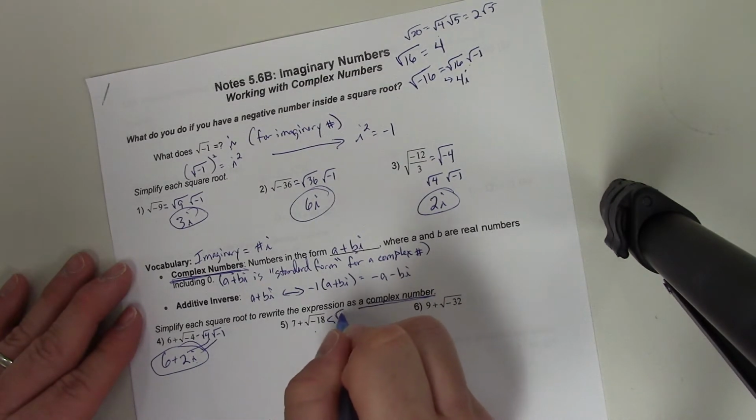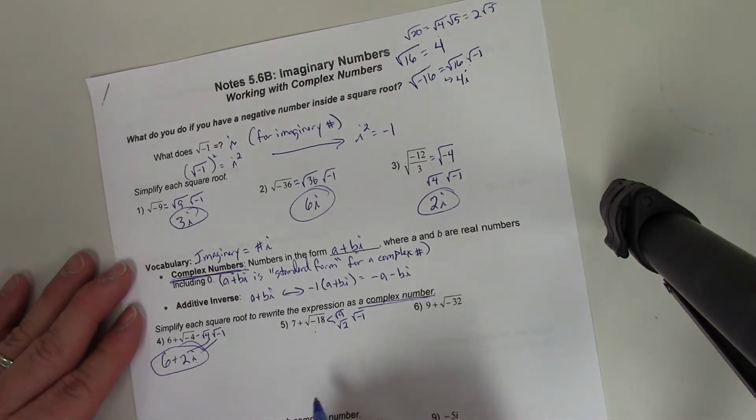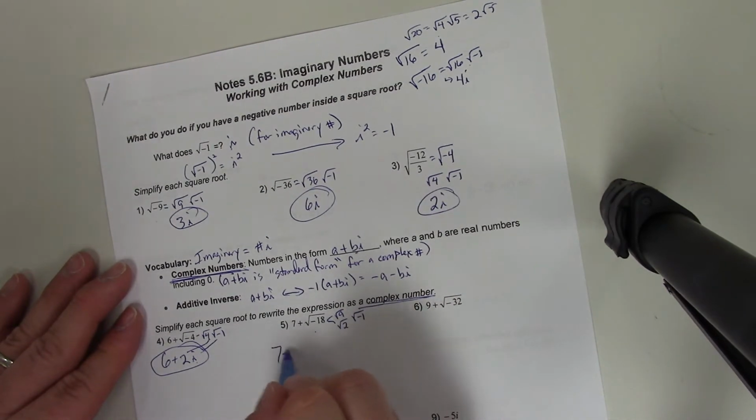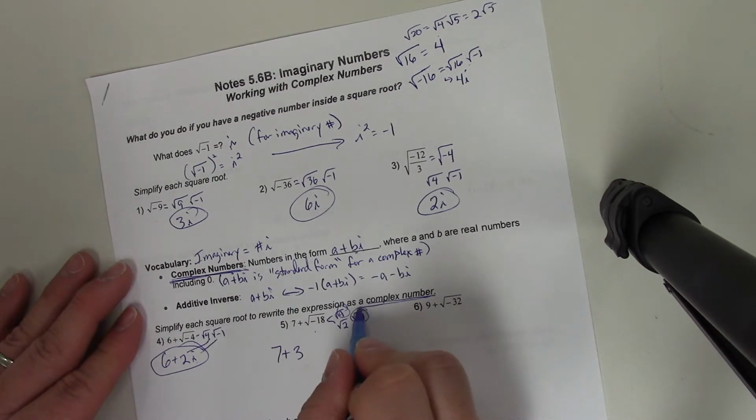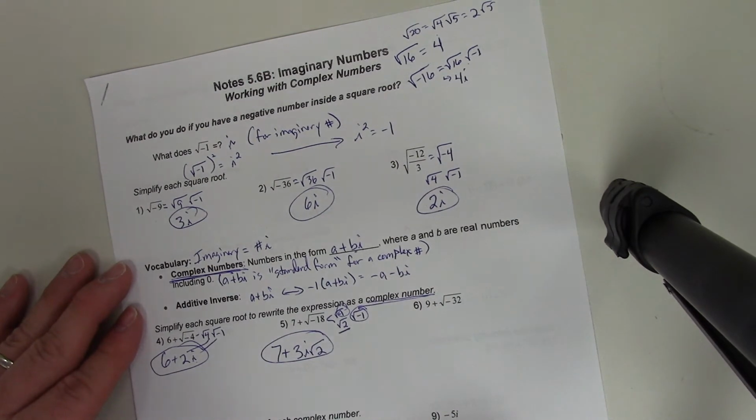Similarly, this is the square root of 9, the square root of 2, and the square root of negative 1. Well, 7 plus, I can do this one. That's 3. I can do this one. That's i. The one that I can't just comes along for the ride. We talked about that yesterday. The only difference here is the i because of the negative.